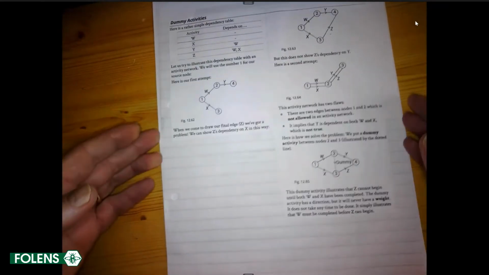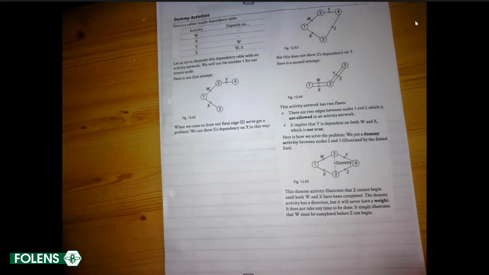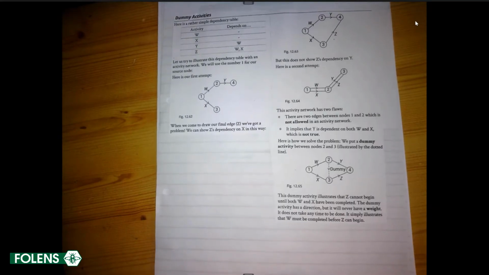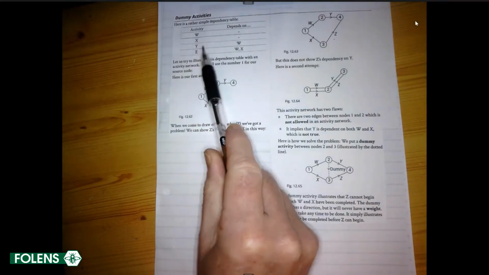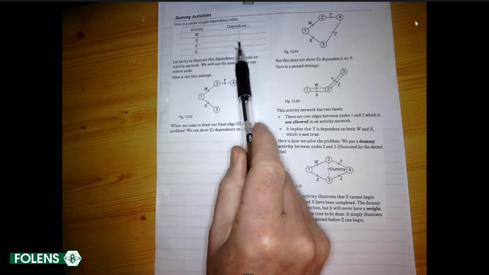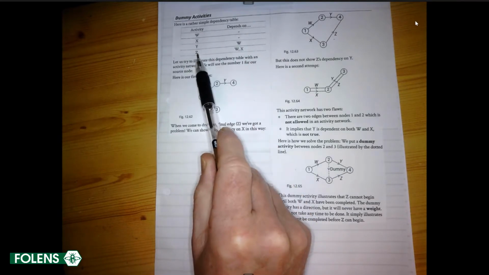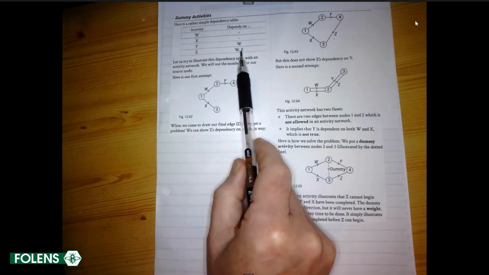And now we come to the idea of a thing called a dummy activity. What's a dummy activity? Well, when we examine the following very simple chart, W and X depend on nothing, but Y depends on W being finished, and Z depends on both W and X being finished.